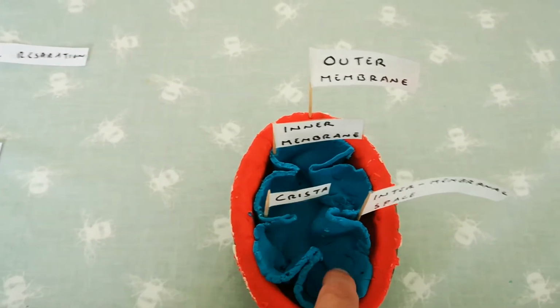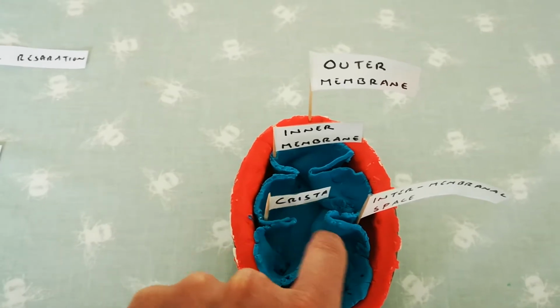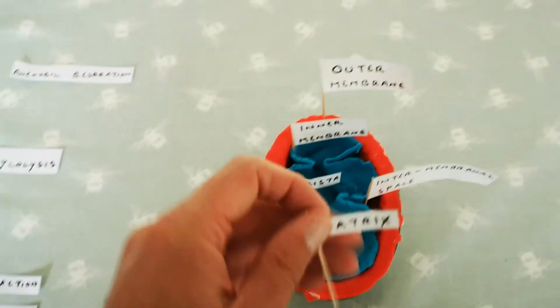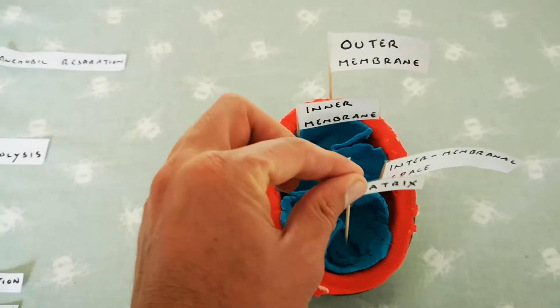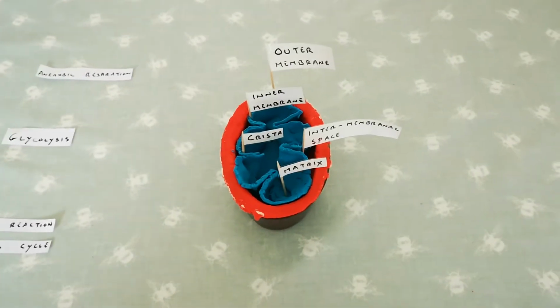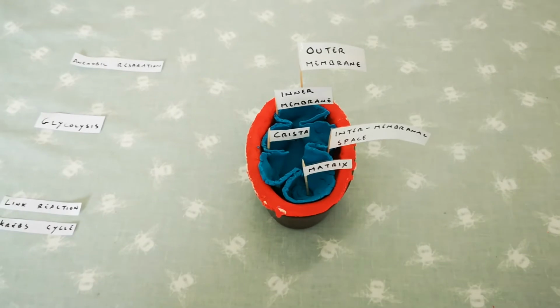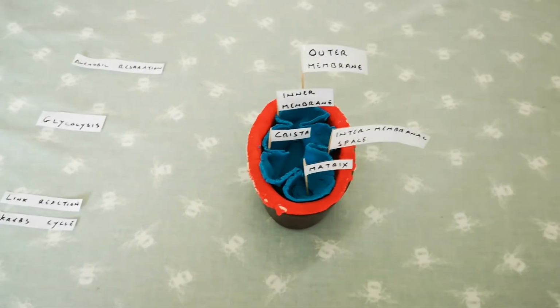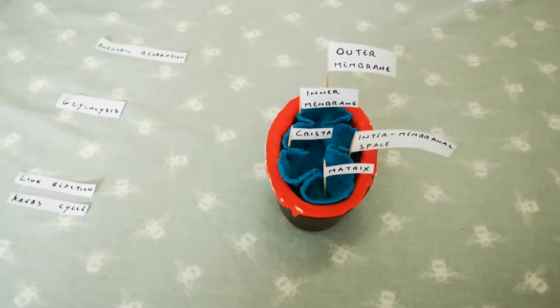That is full of fluid or jelly, and that is called our matrix. So I'll complete by putting it in there. So that there is a fully labeled diagram of a mitochondrion, and that's what you need to know, obviously, at this stage of your education.